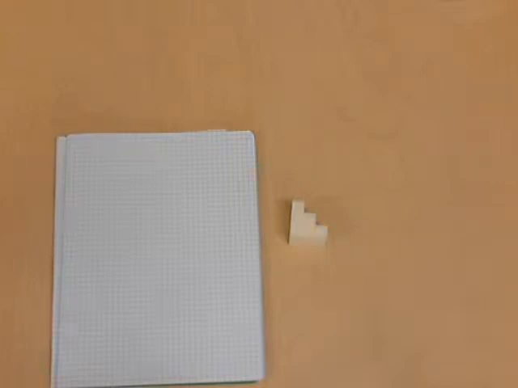In this video, I will show you how to draw the views onto a piece of paper. In the last video, we looked at identifying what the different views are and how to project them onto a glass cube or glass box. Here we're going to look at putting these onto paper.